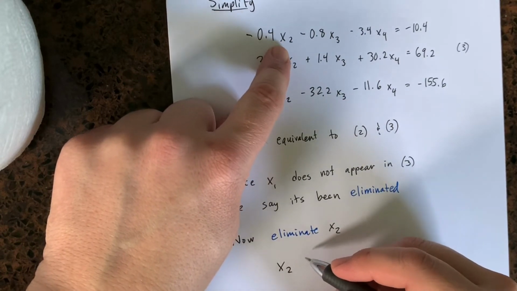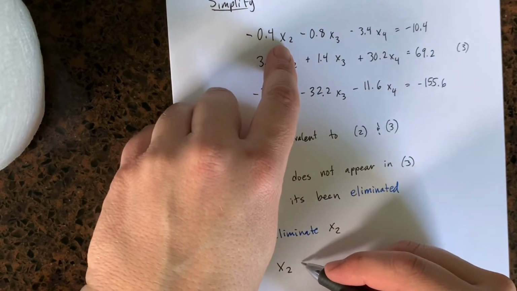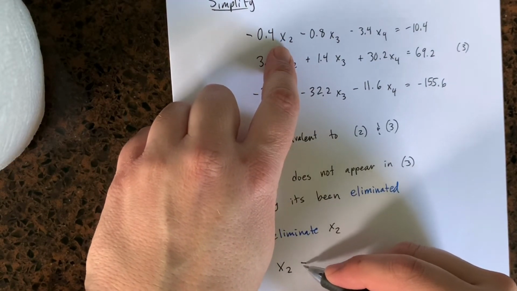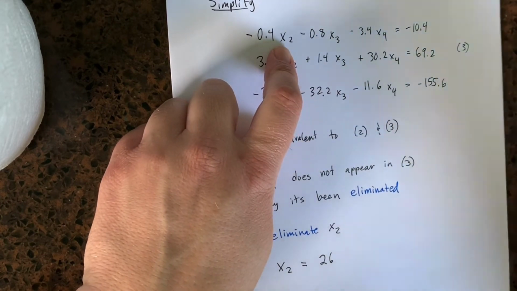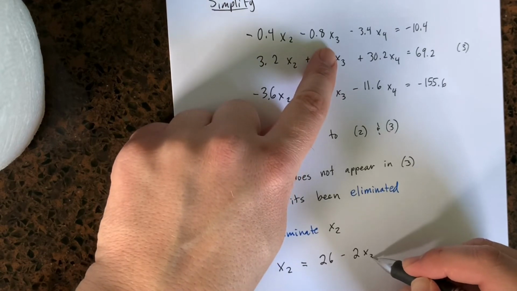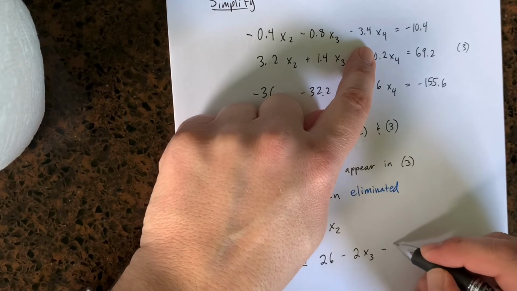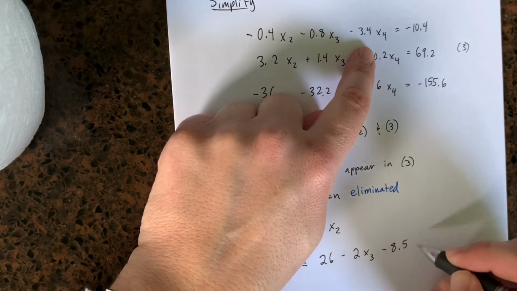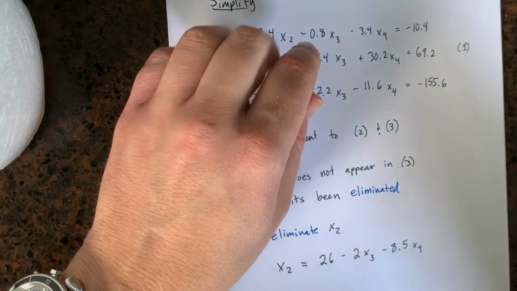If I divide by 0.4, bring everything to the right-hand side, divide by minus 0.4, x2 equals 26 minus 2x3 minus 8.5x4. All right, let's call that equation 4.